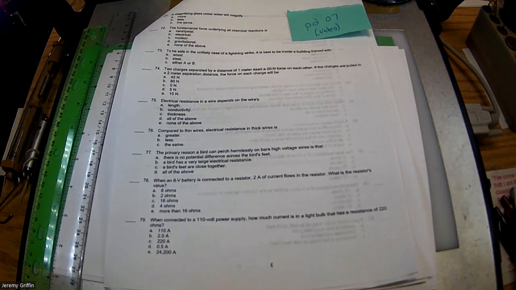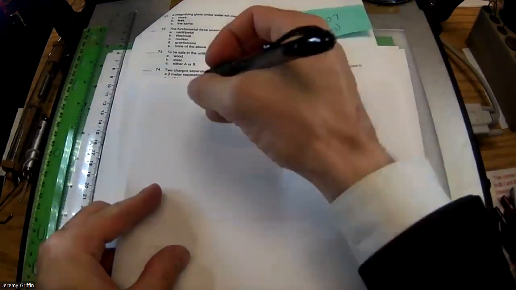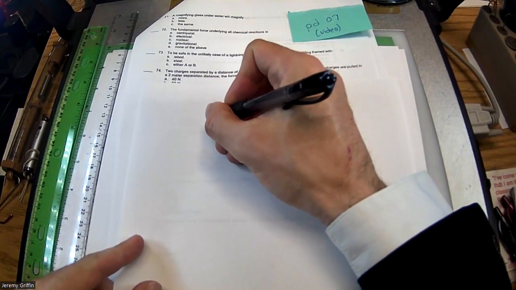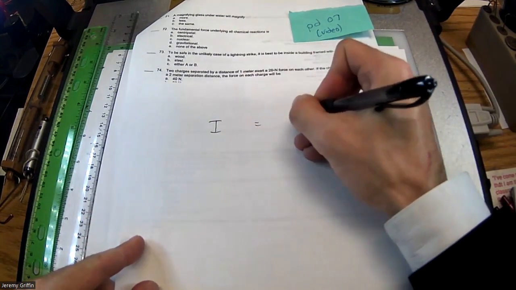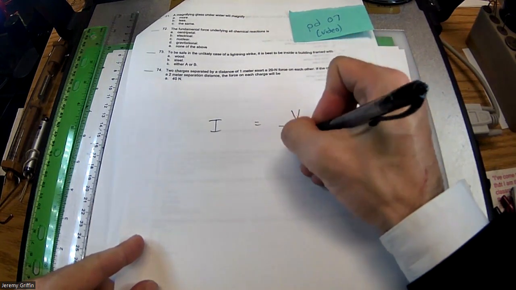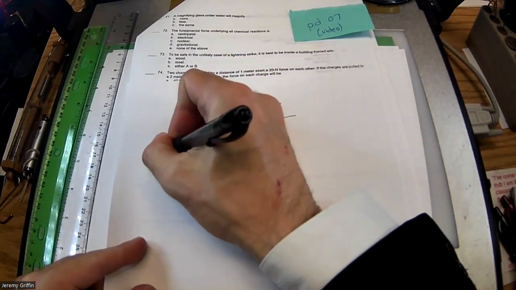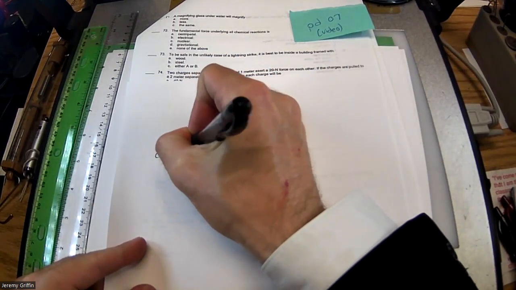What is that resistor's value? Ooh, this sounds like Ohm's law. Actually, I just wrote Ohm's law. Somebody tell me, what's one version of Ohm's law? Current is potential difference or voltage acting on resistance. Right. I usually write it that way, the fraction way. Here's your current. You guys remember current?